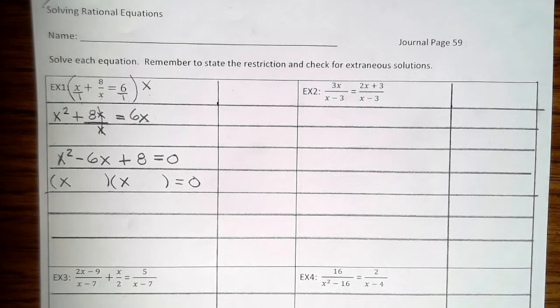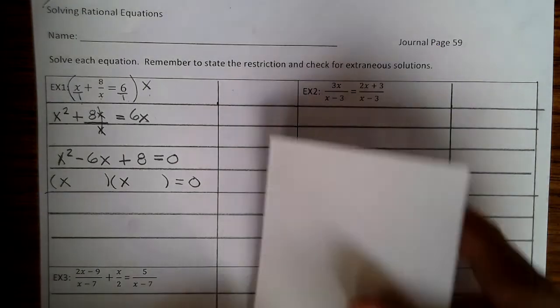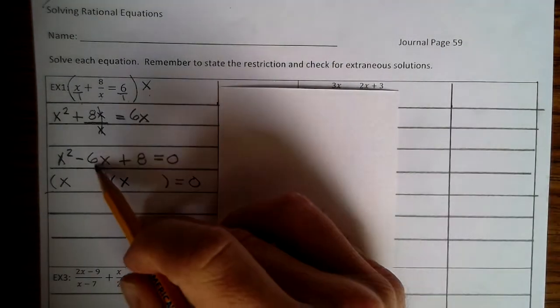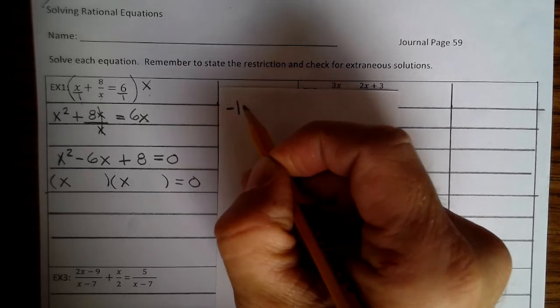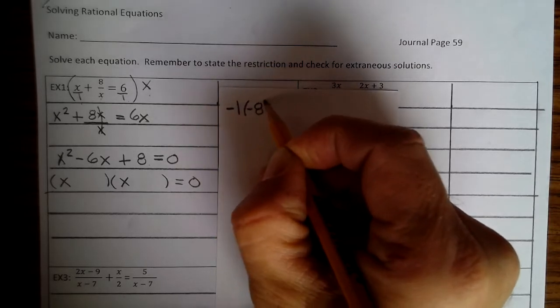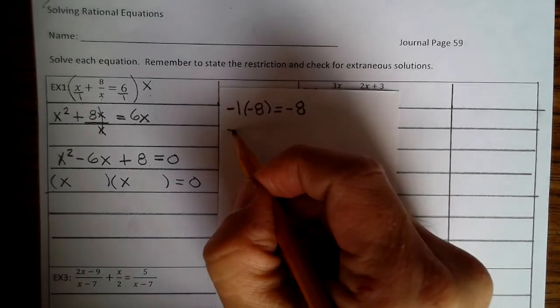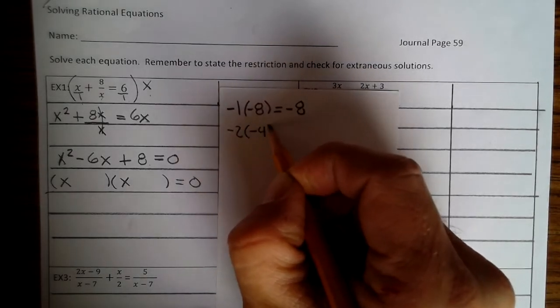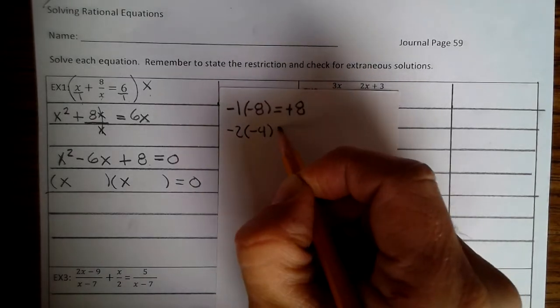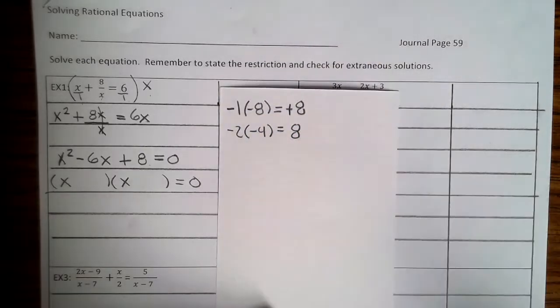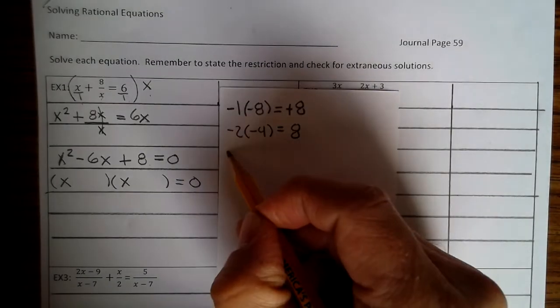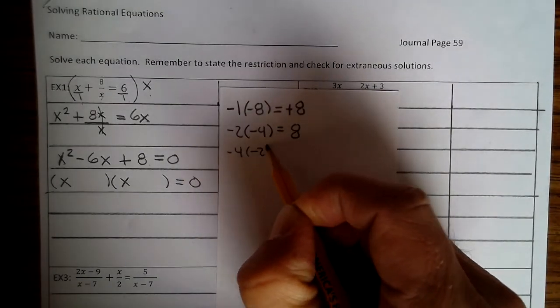Now we need to find all the combinations that multiply to give you 8 and combine to be negative 6. So we know that negative 1 times negative 8 is positive 8. Negative 2 times negative 4 is positive 8. Negative 3 doesn't work. Negative 4 times negative 2 is positive 8.